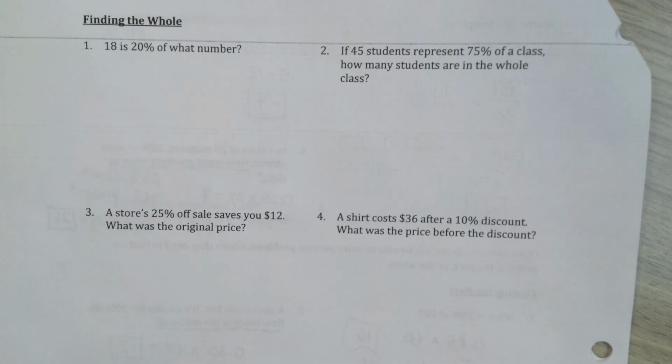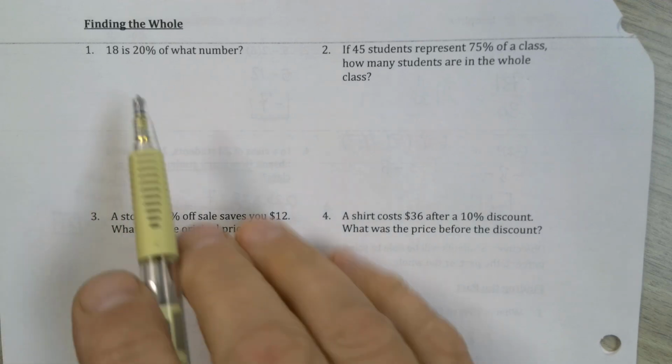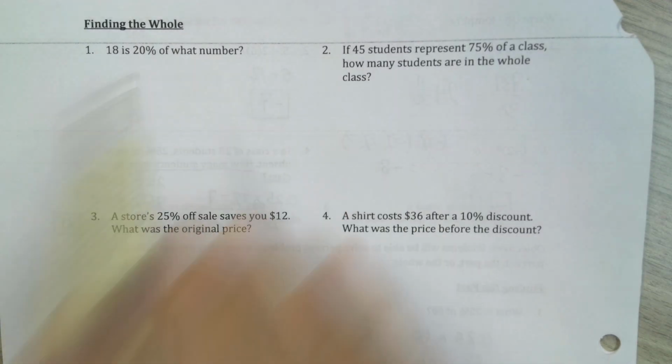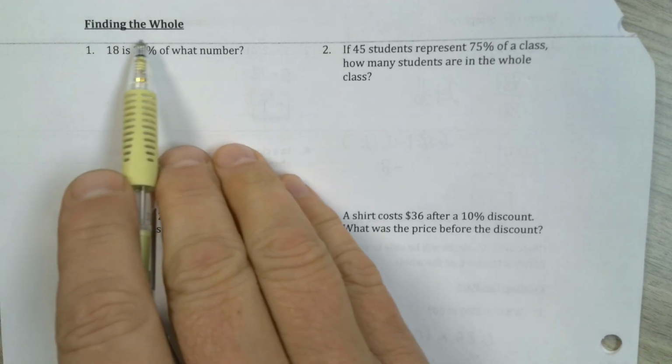All right, this is page 2 of lesson 2.1, applications of percents. And now we're going to look at a different type of problem. On the last page, we were just reviewing problems finding a percent of a value, which was essentially multiplying the percent to the number. Here, we are trying to find the whole.